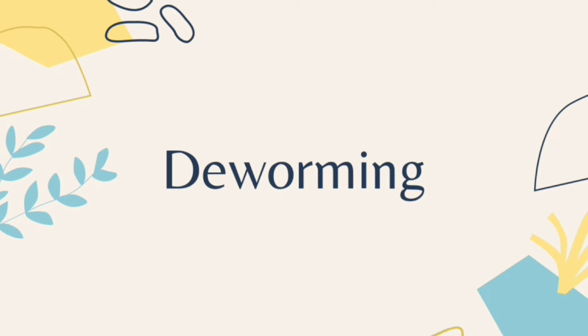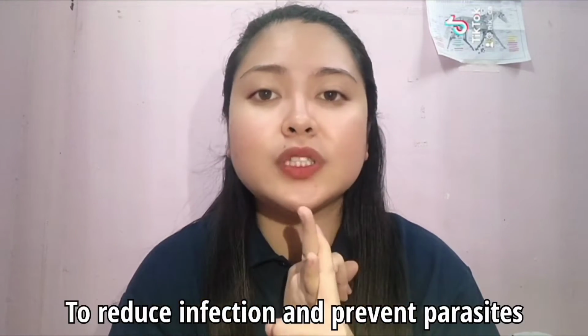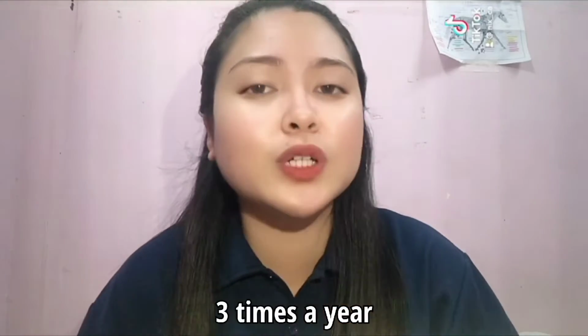So next is deworming. Deworming is an activity that is done to reduce infection and prevent parasites on livestock that can cause diseases. This activity is carried out at least 3 times a year and it focuses more on livestock that are aged 2 months and above. Some examples of medication given are sedactin, albendazole, and also ivermectin.